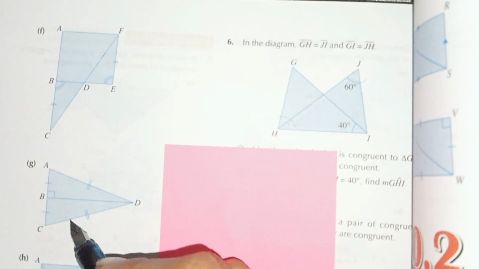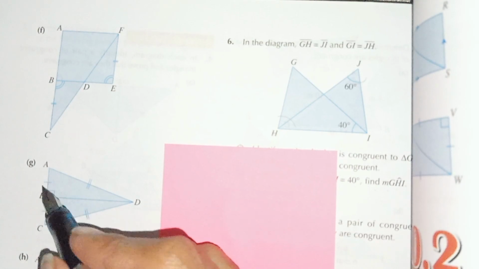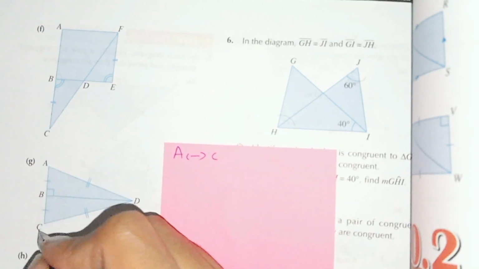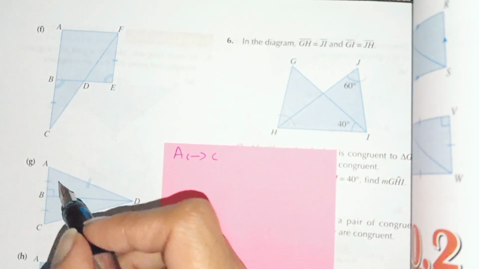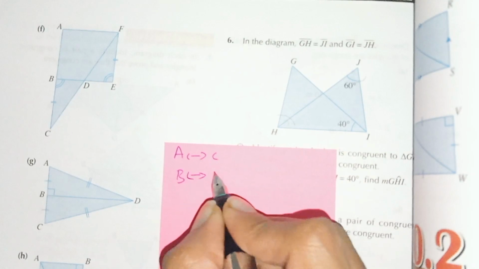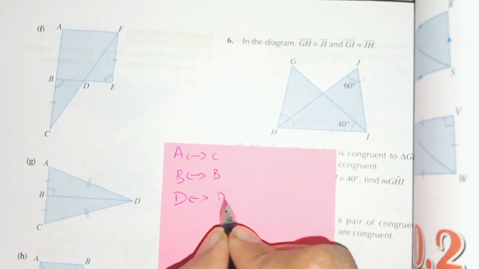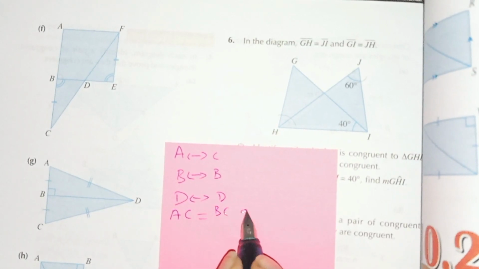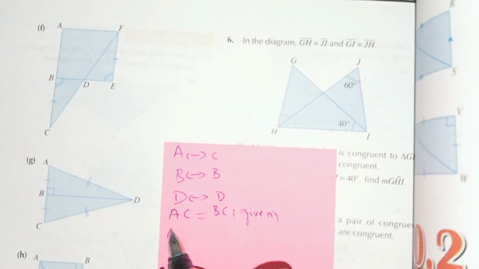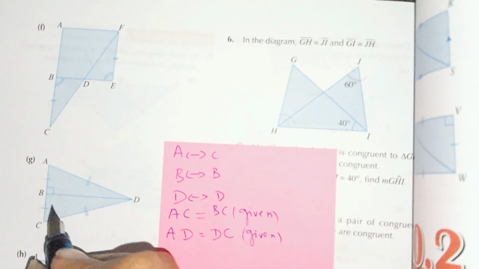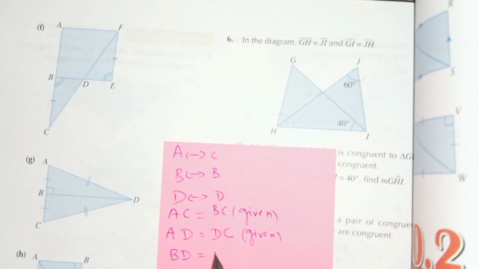Now students, part number G, you can see that side AB is equal to BC, and AD is equal to CD, and that's why A is equivalent to C. And you can also visualize that when you fold it, C comes on A. B is equivalent to B, and D is equivalent to D. And AB is equal to BC, that is given to us, and AD is equal to DC, and that is also given to us, and BD is the common side.